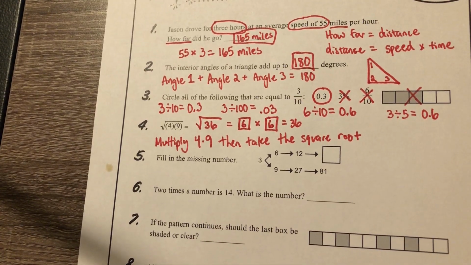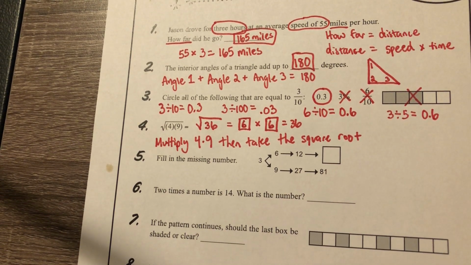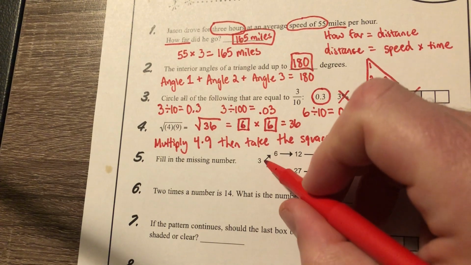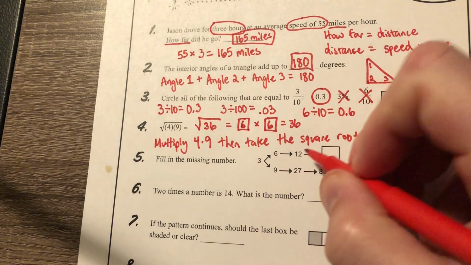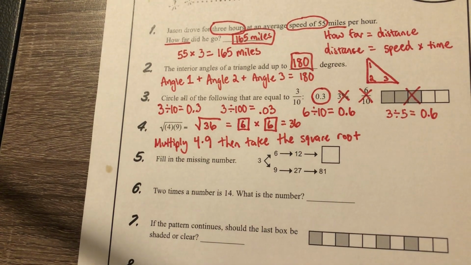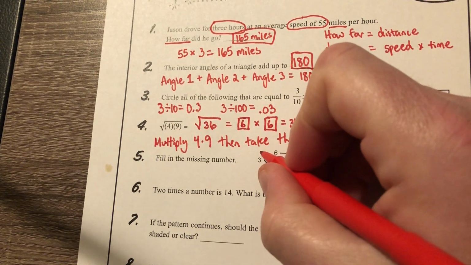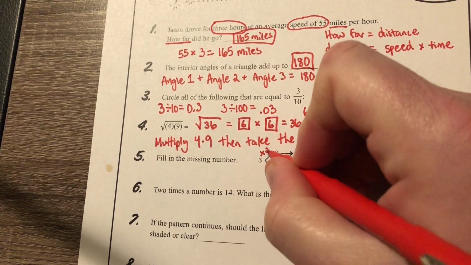Number 5, fill in the missing numbers. So we have to find the pattern of what's going on. So on top, I go from 3 to 6 to 12. So my pattern here is that I'm multiplying by 2.